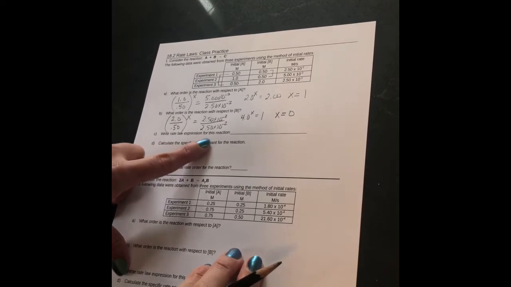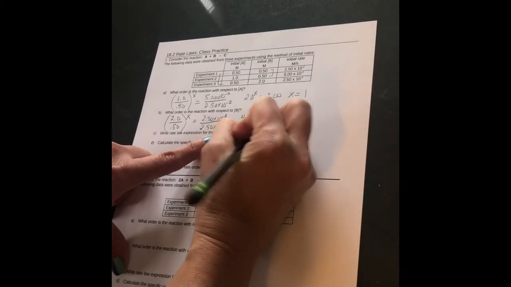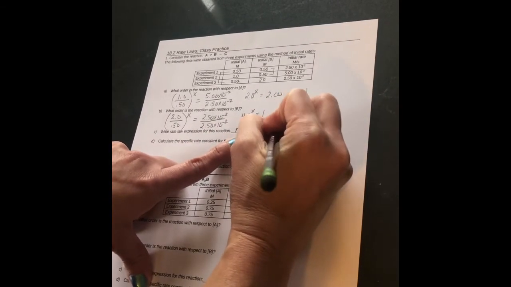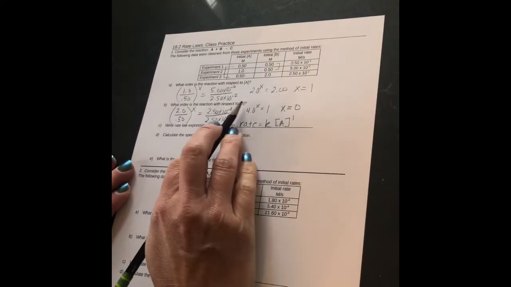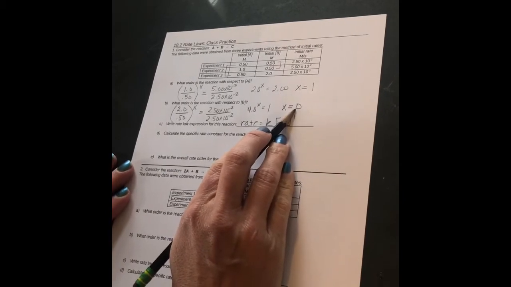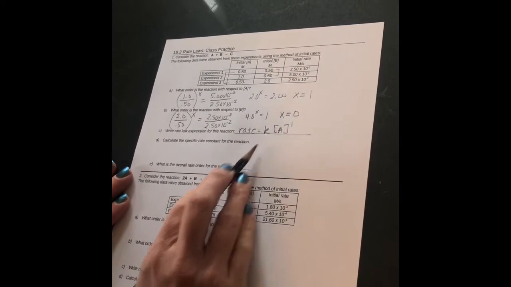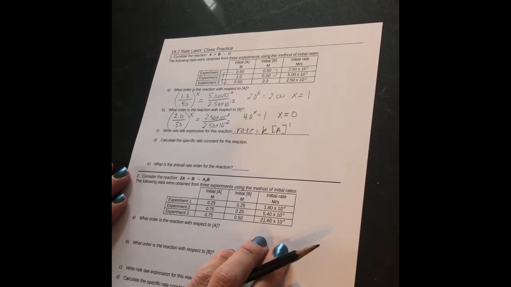When we write the rate law then for this expression, rate is going to equal k times A to the power of 1. We are not going to include B because B is 0 order and it has no effect on the overall rate law expression. So anything that's a 0 order you do not include in your rate law expression.